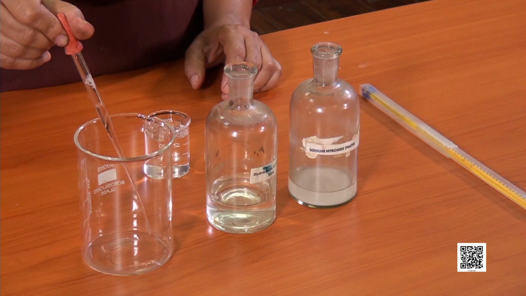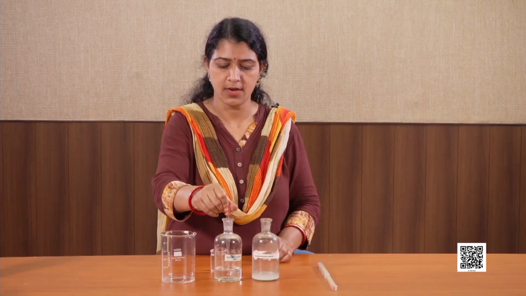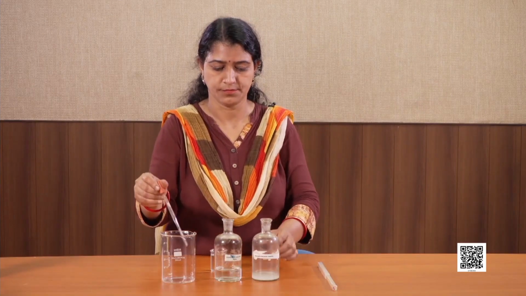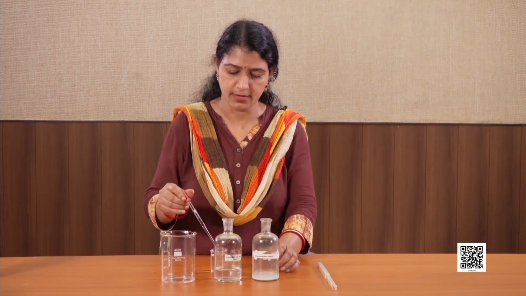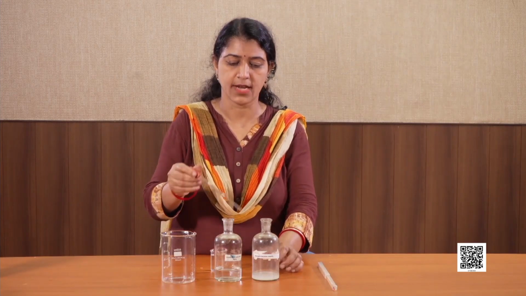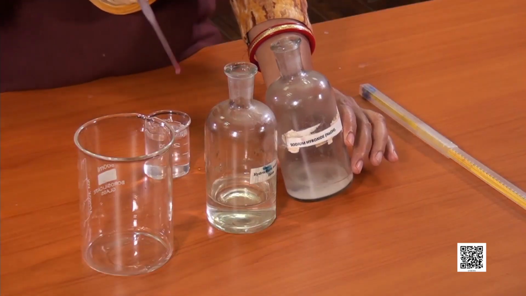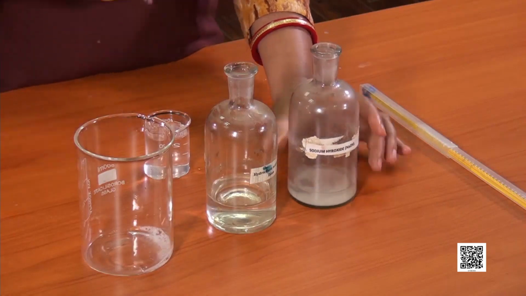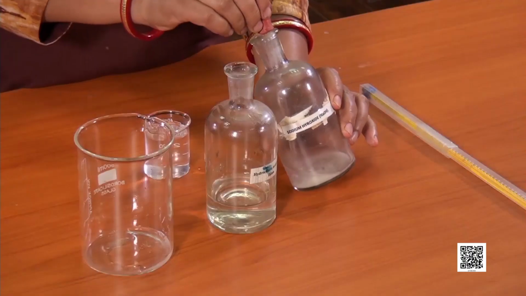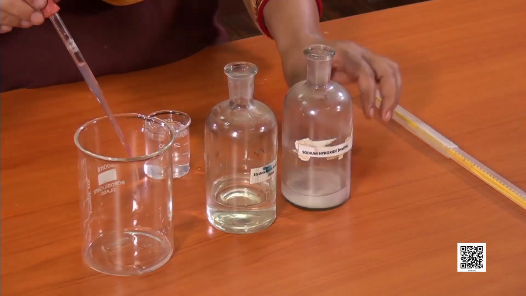You can put around 20 ml, and similarly we can add another compound, that is sodium hydroxide. So I am adding it here. So you can see the bubbles coming out. Are you able to see these bubbles coming out?